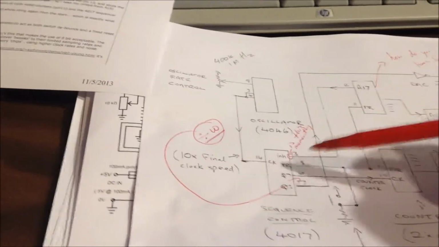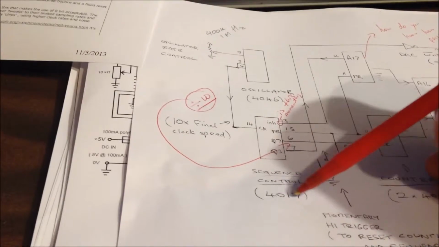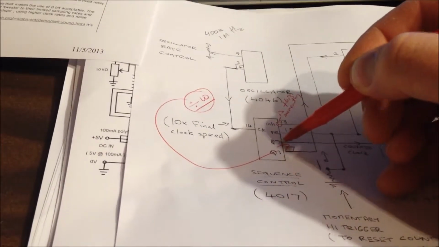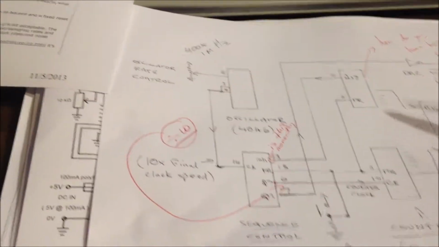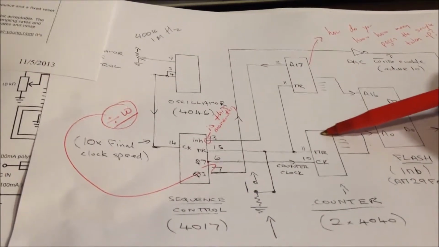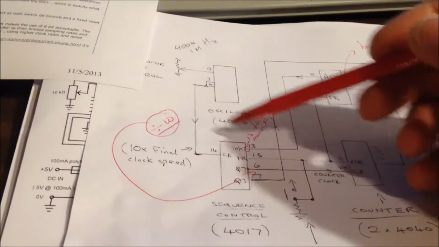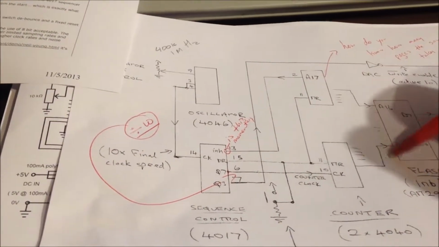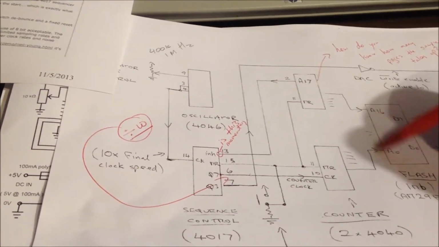The clock signal isn't divided by 10 until it comes out of the 4017 on pin 6 right here. Now that drives my two cascaded 4040s, which is going to run and address the data here.